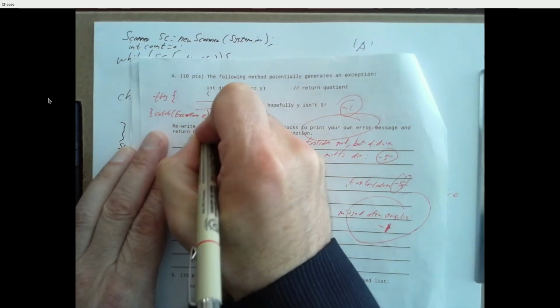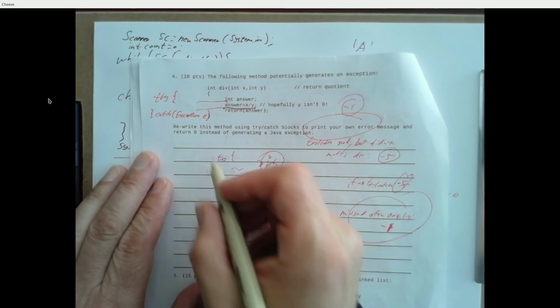And you have to put a name of a variable, an object that will take on the value of that exception. So catch, parentheses, Exception e, curly bracket, and then put in what you wanted to do if this divide threw an exception, which in our case is print an error message and return 0. So System.out.println, whatever, and then return 0.